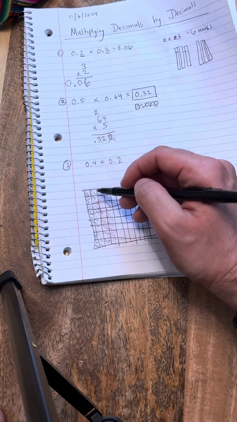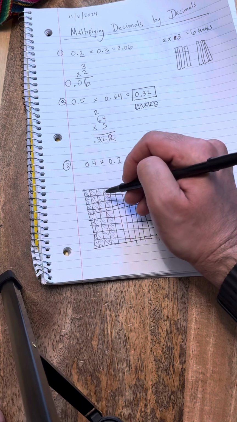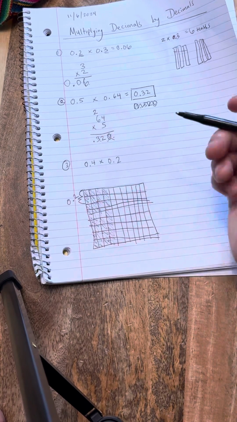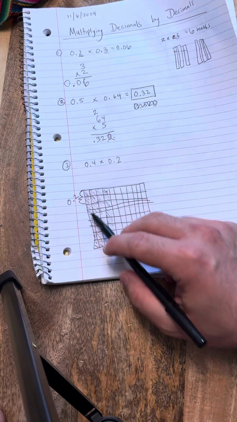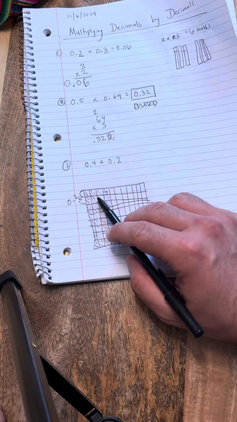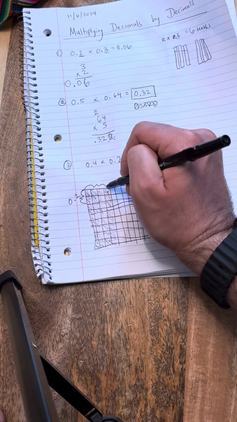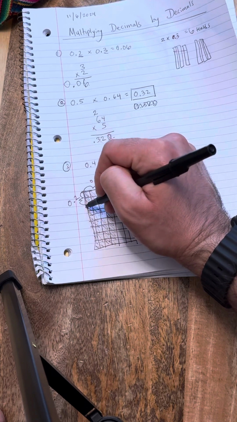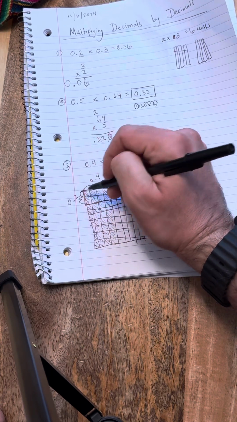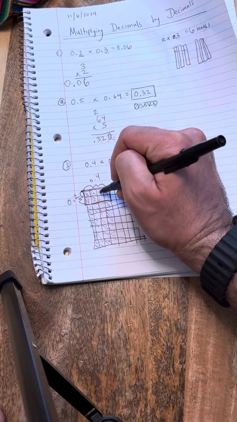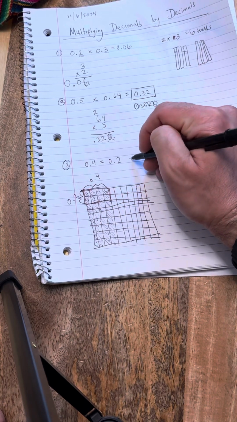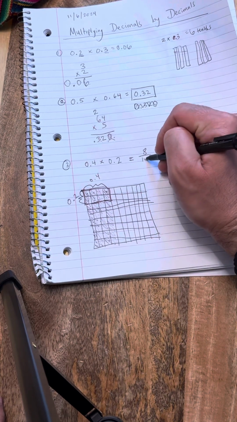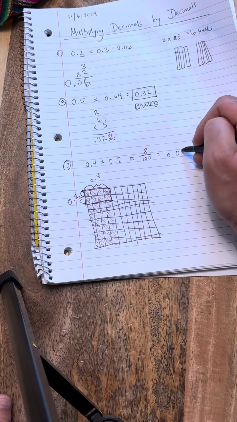So what I'm going to do is I have 4 tenths in total, but I'm only going to use or have 2 tenths of that. So if I have 4 tenths in total and 2 tenths of 4 tenths, I'm going to only look at these pieces right here. And when I look, I have 1, 2, 3, 4, 5, 6, 7, 8 pieces in total. If I have 8 pieces out of 100, I'm going to say I have 8 hundredths.